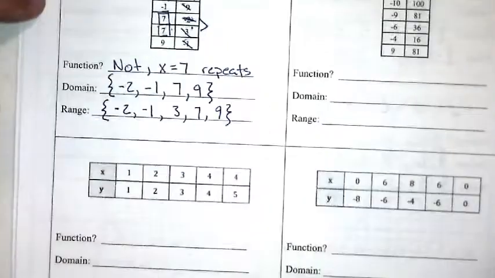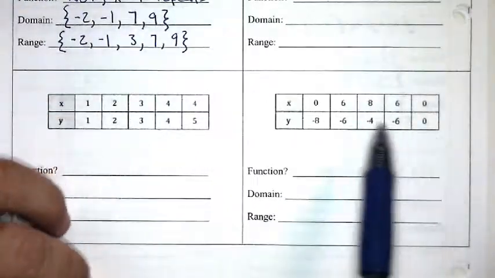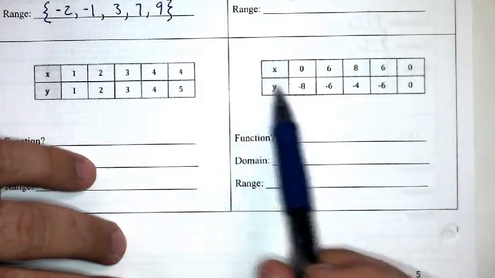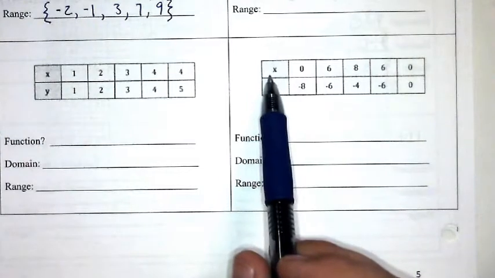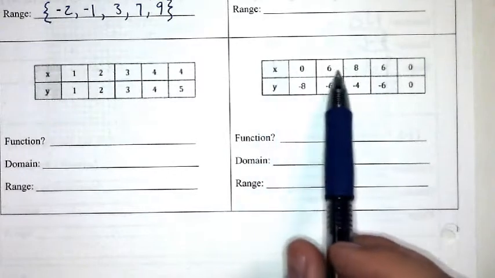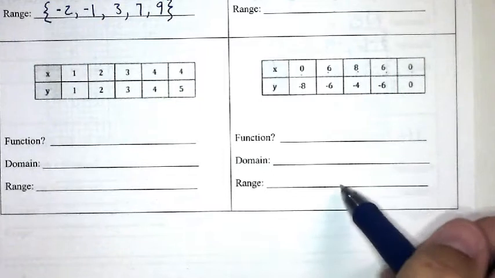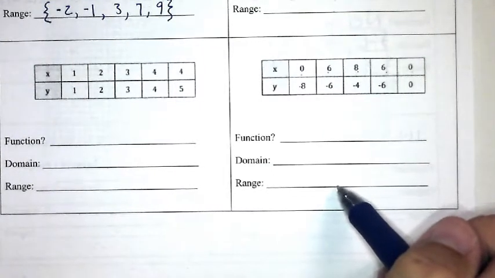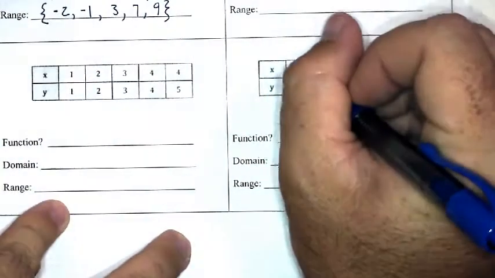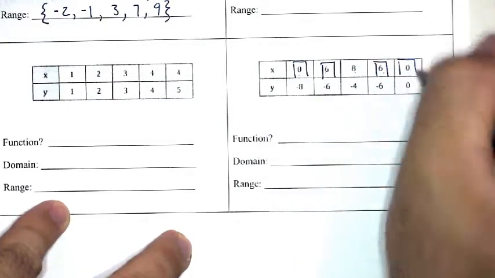Now we can look at the bottom right. See, y'all gotta keep me on my toes, you know. So that's a vertical table. Here's a horizontal table where it goes from left to right. Anytime you have a horizontal table, your x's will always be on the top. Okay? So looking at our horizontal table, I have 0, 6, 8, 6, 0. Do I have any repeated x values? How many? 2 sets, right? I have 2 sets repeated. I have 0 and 6 repeated twice.